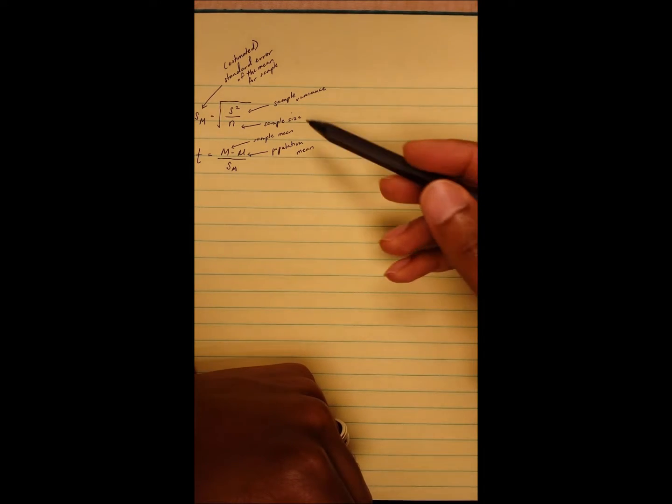So with the problems that you'll be given as it pertains to the one sample t-test, you don't know the population standard deviation, and thus you have to estimate it, and in estimating that, you subsequently have to calculate the estimated standard error of the mean, excuse me. So these are the two formulas that you're going to need just to calculate the one sample t-test.